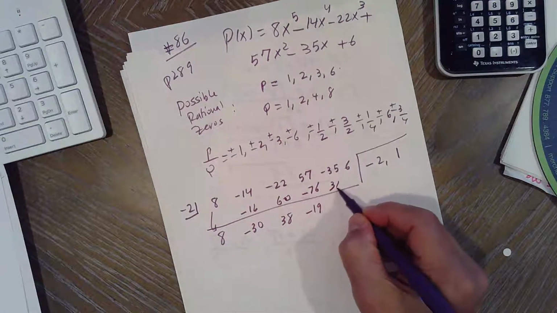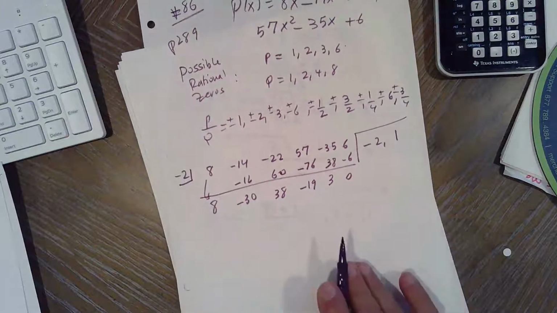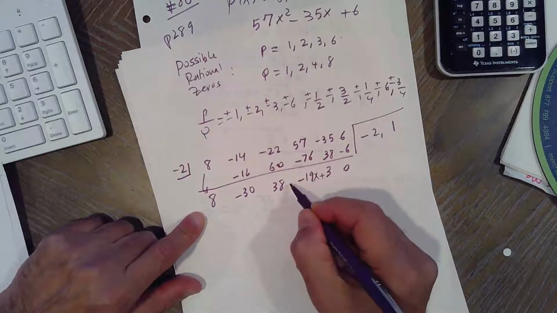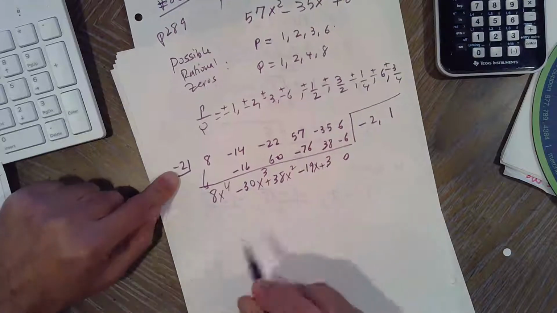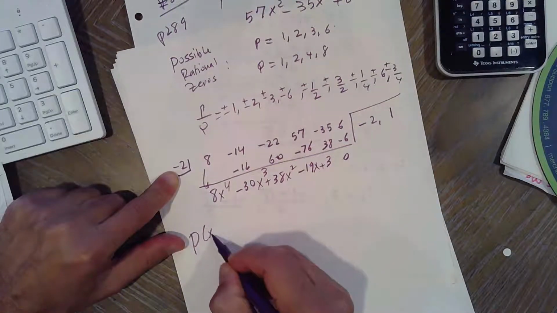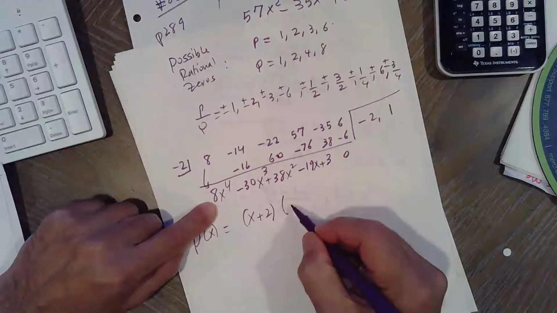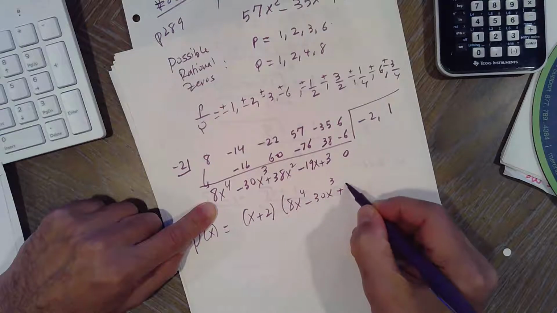Negative 2 times negative 19 is 38, plus negative 35 is 3. Negative 6, plus 6, of course the remainder has to be 0. So that's the constant, x, x squared, x cubed, x to the 4th. Negative 2 is a zero, so x plus 2 is a factor, and then this is the other factor. So you know we have a lot of work to do.